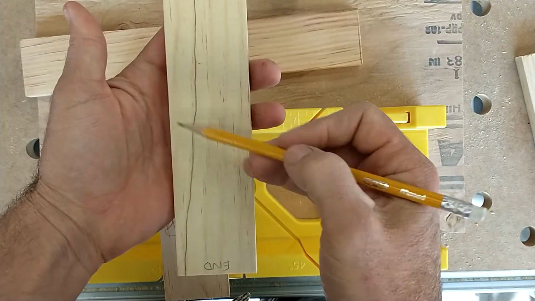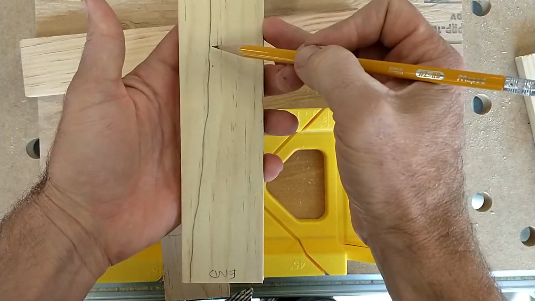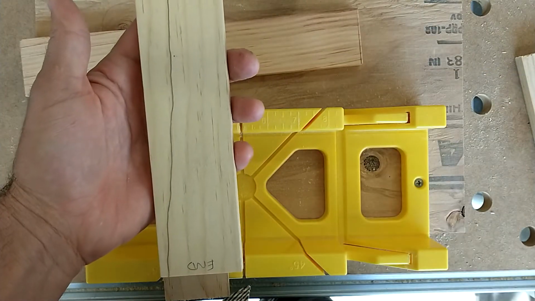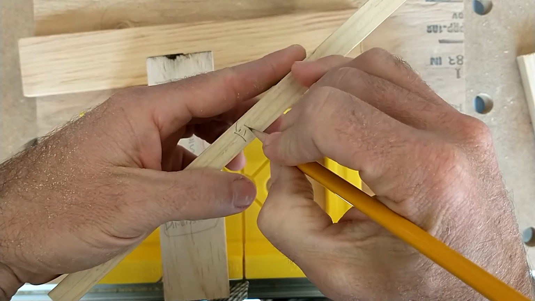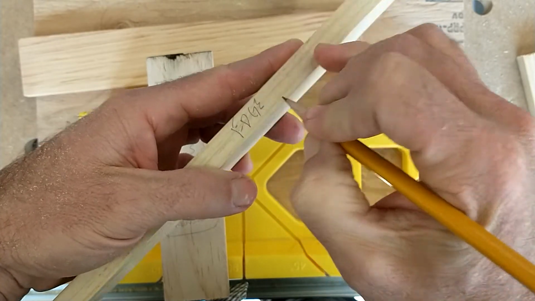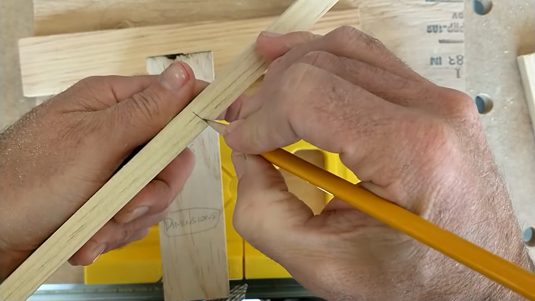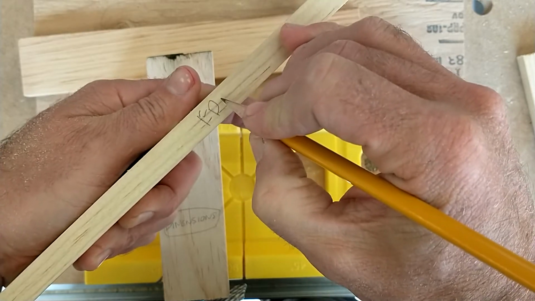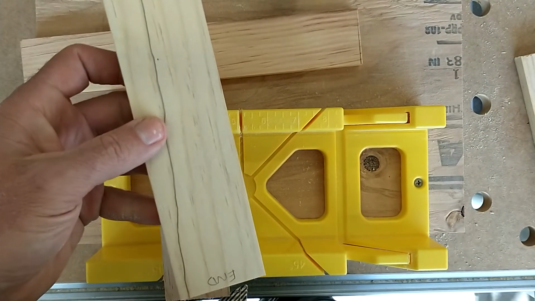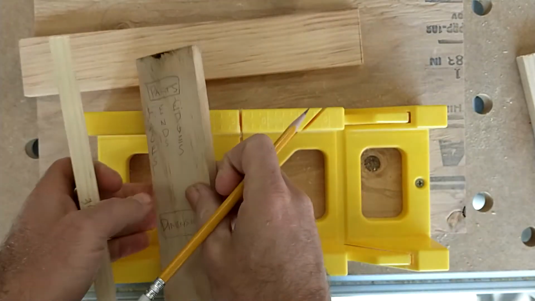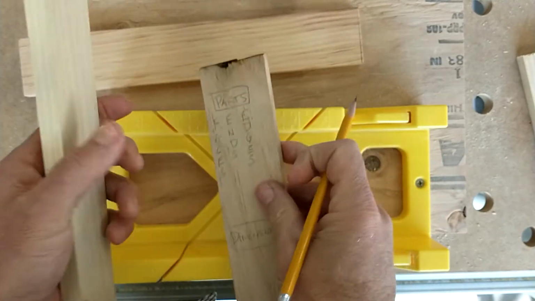Now we know that if this is the end, and I asked you where the edge of this grain is, you would say, well, the edge is here. This is our other edge, not right or left. And then last, that gives us our face.